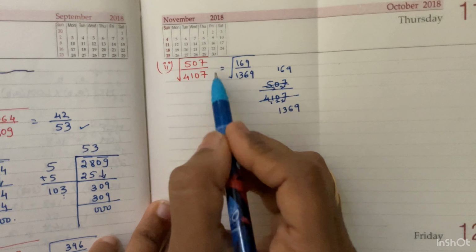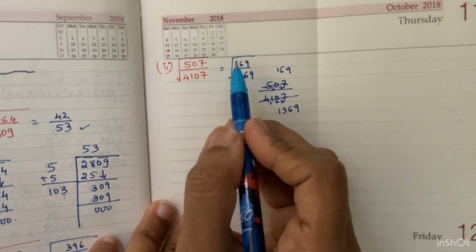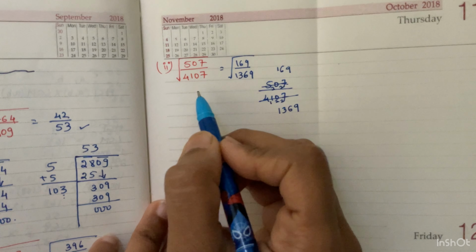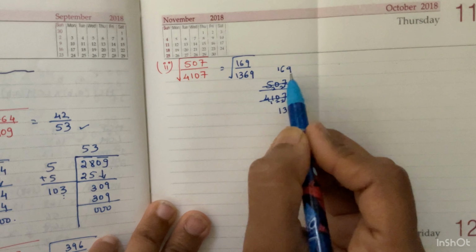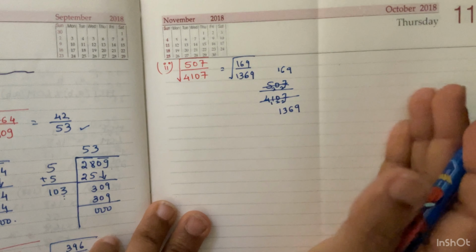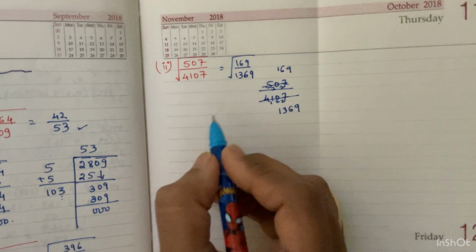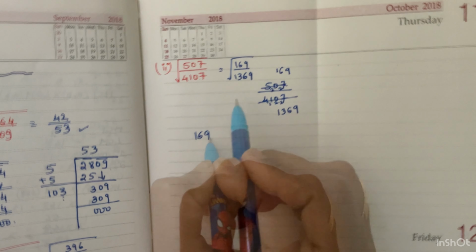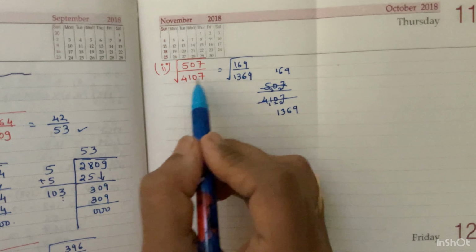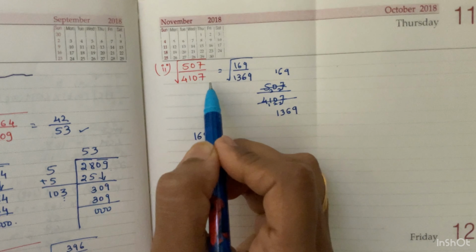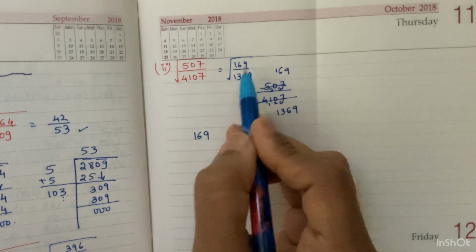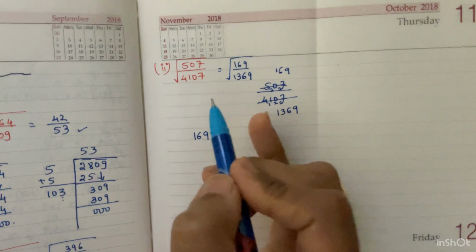So not only in this question, if you're having any other different question also, if there is a chance to cancel the numbers, then we will do the cancellation first, then we will bring it to the simplest form, then we will find the square root of that value. So here we are having 169, and if you didn't bring it to the simplest form in this question, you're not going to get the remainder as 0 here. It means you are not going to get a perfect square value here. That's why first we need to do cancellation if there is a chance.